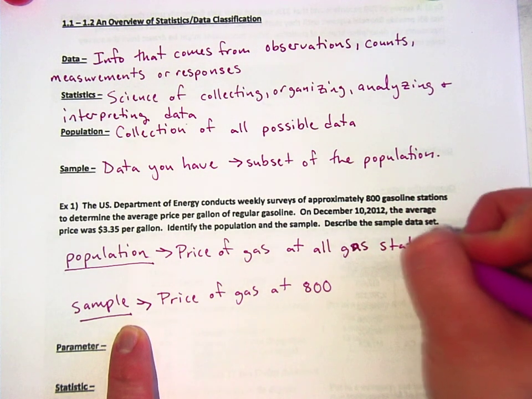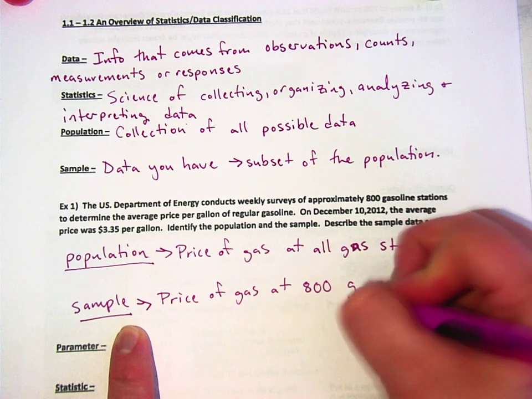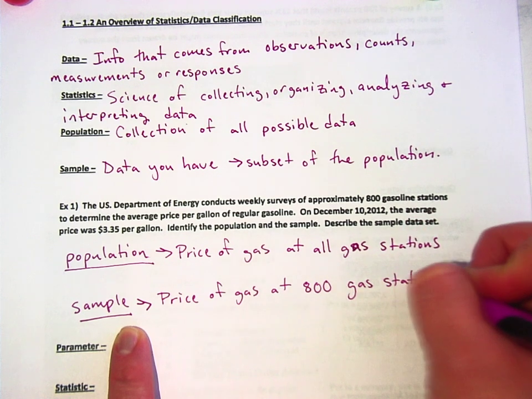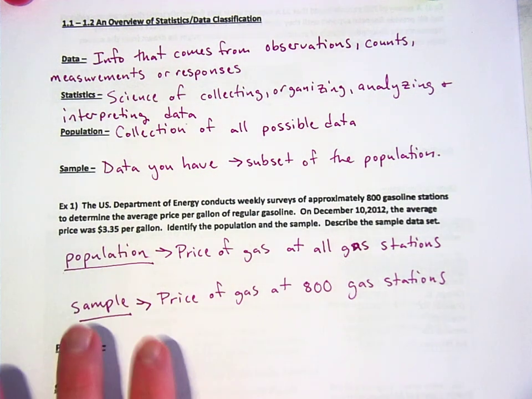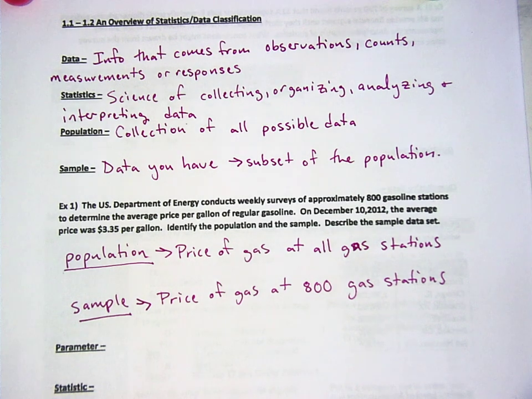The point of looking at a sample is that we can't look at all gas stations because there's just too many of them. So instead, we look at a sample, which is 800 gas stations. But when you think about the population and sample, I don't want you to think about a whole bunch of gas stations out there. Imagine a whole bunch of prices in front of you. That's the population. The population is the data that we want. We don't care what the gas station looks like. We don't care who is running the cash register. All we care about is the price of gas at that gas station.